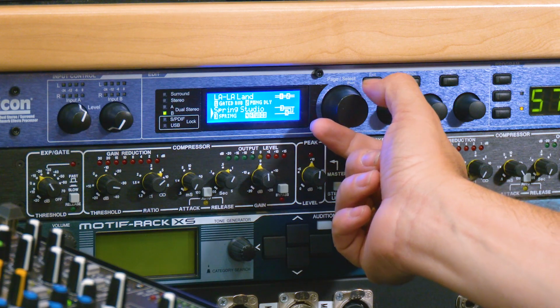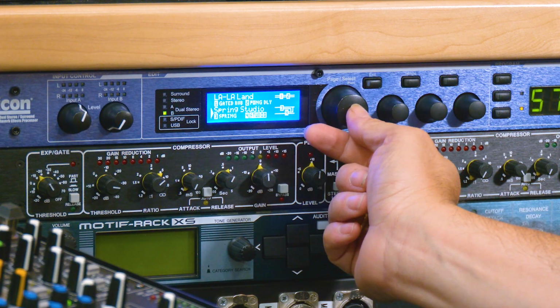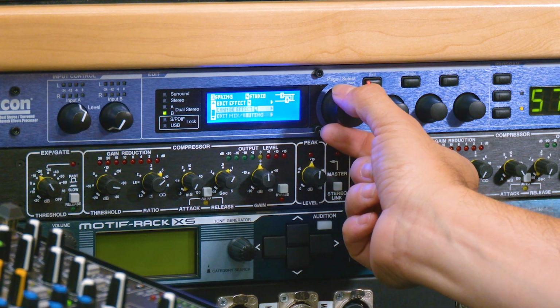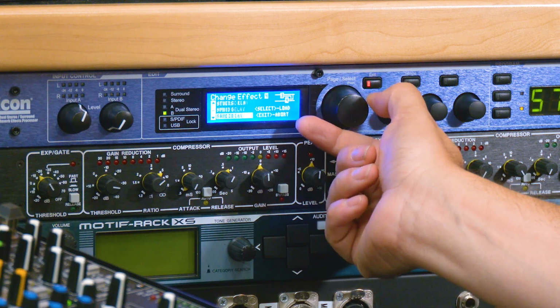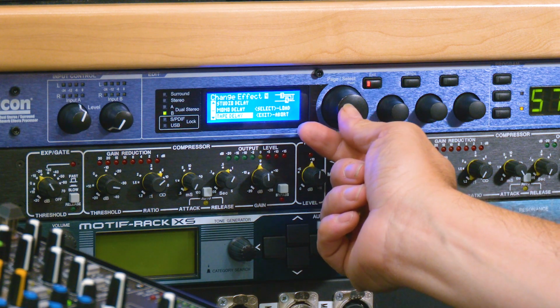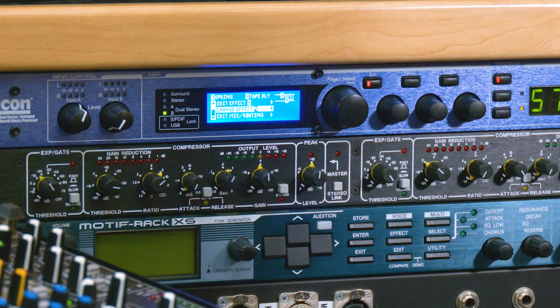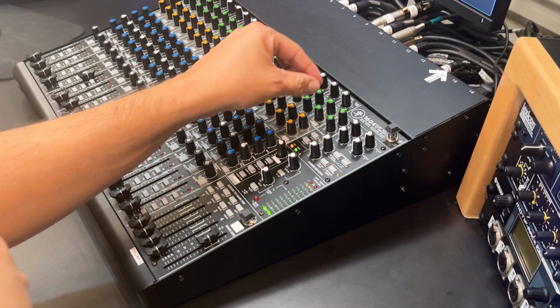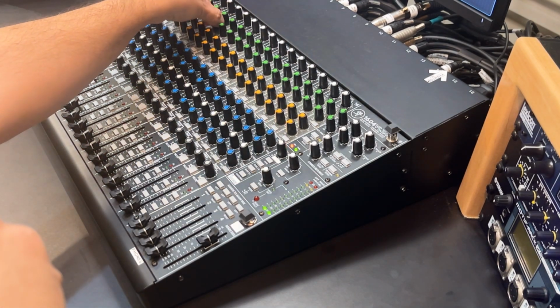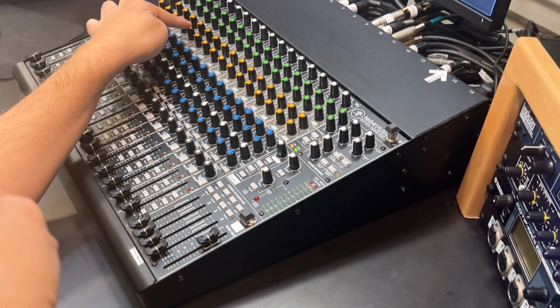In the same way, I can do the same for 3 and 4. In this case, let's change the effect for 3, maybe for 4. Let's change 4 and send it to be a delay. Tape delay. Okay, so if we want to hear effects 3 and 4, we want to turn down the volume of 1 and 2, and now focus on these two knobs.